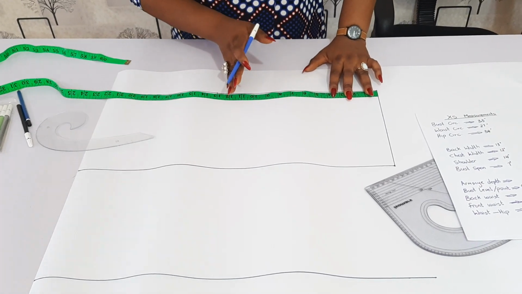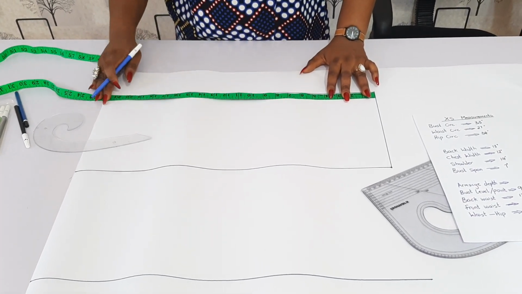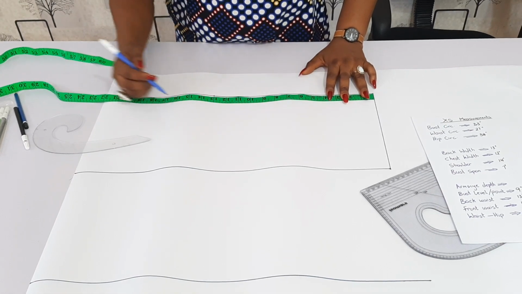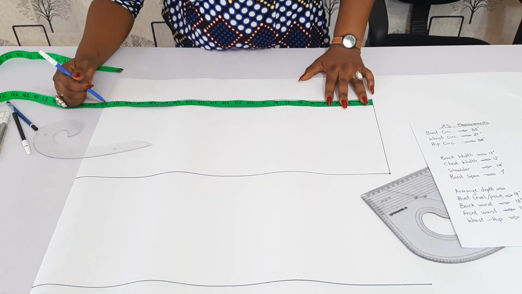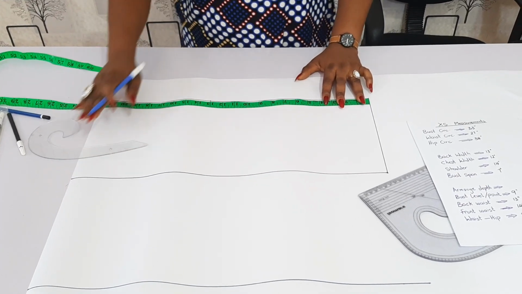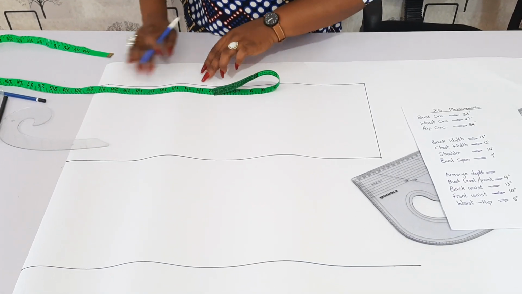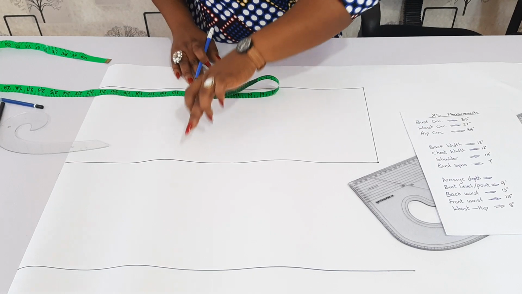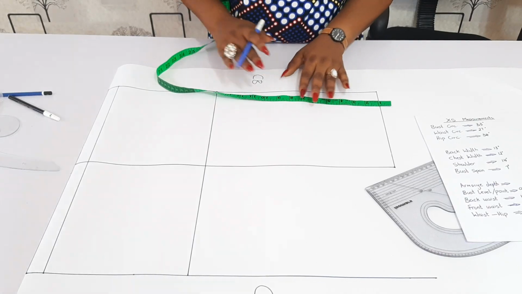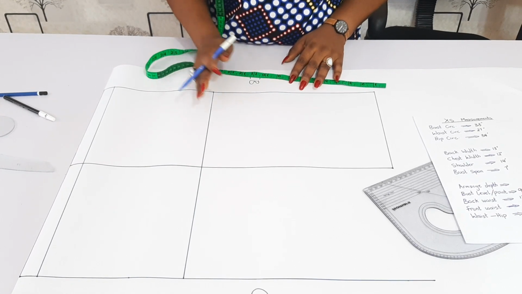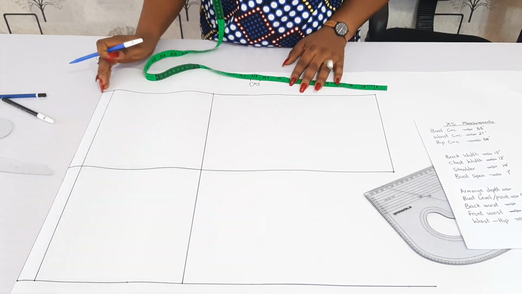Remember when we added this 13 inches to the 8 inches, we had 21. So we are going to mark the 21 inches down here. And this extra 1 inch will be for the blouse length. So these two lines now are going to be made into a straight line till the center front. Right now we have our back waist measurement, the hip, and then the length of the blouse.